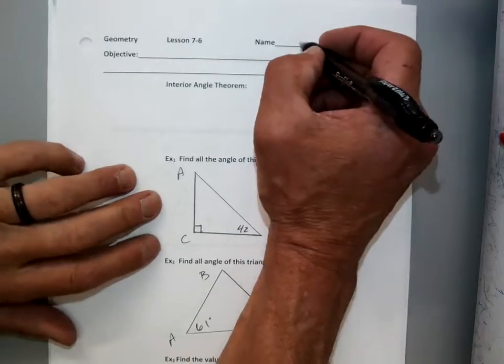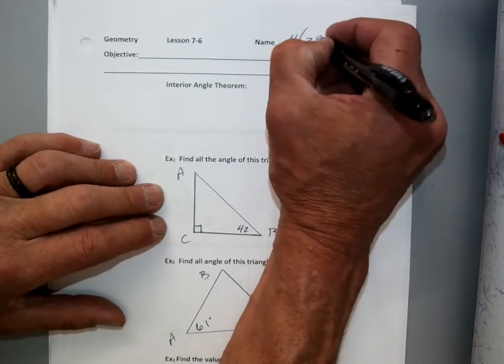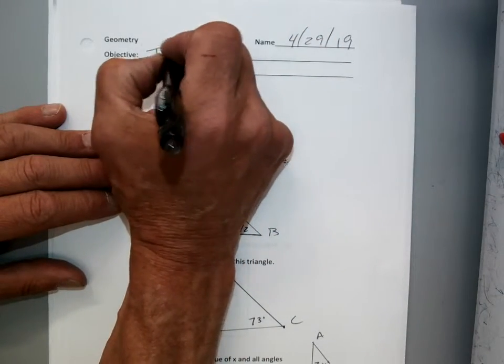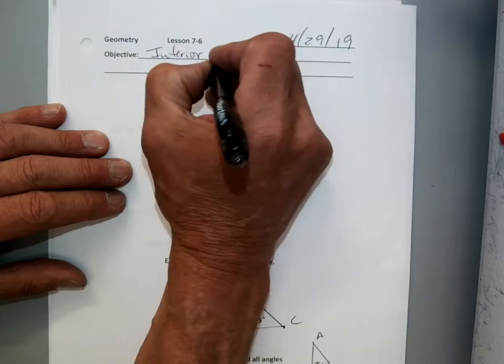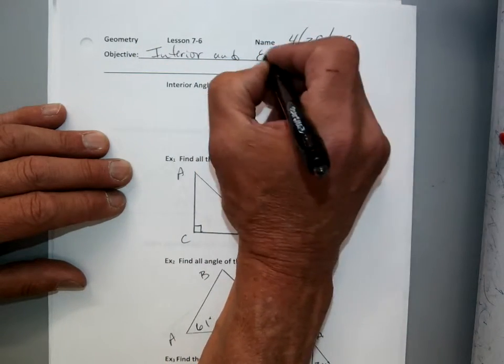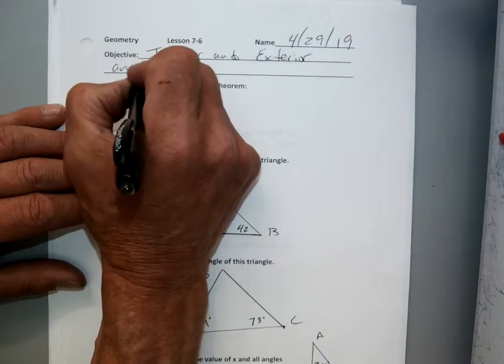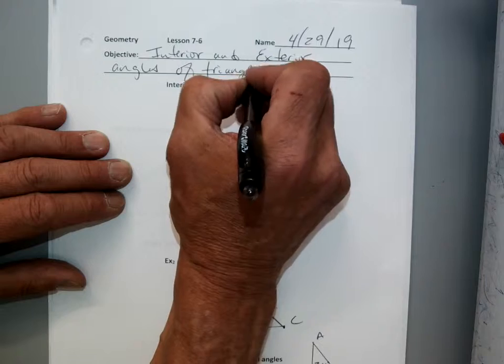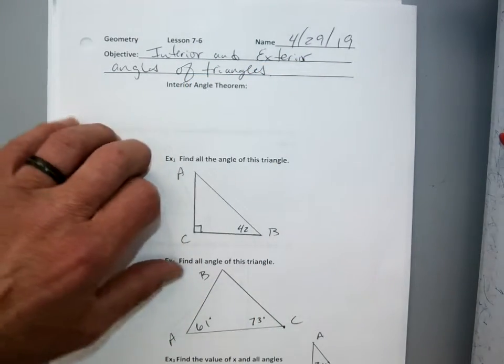So today is 4/29/19. Our objective is we're going to talk about interior and exterior angles of triangles. We're pretty clear on what the interior angle theorem says, okay?